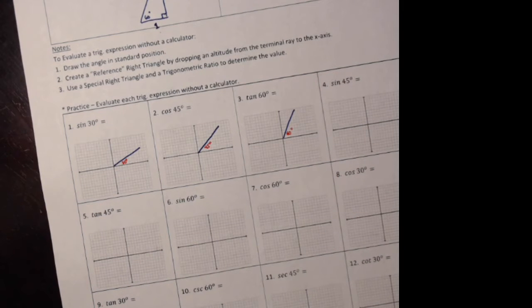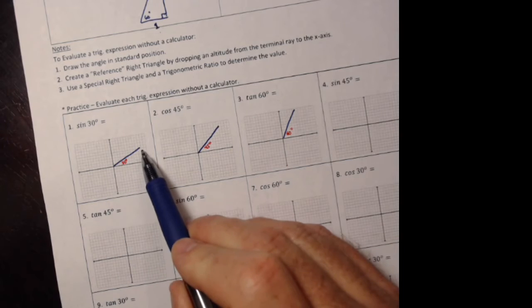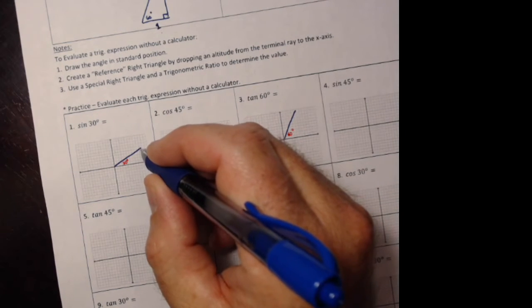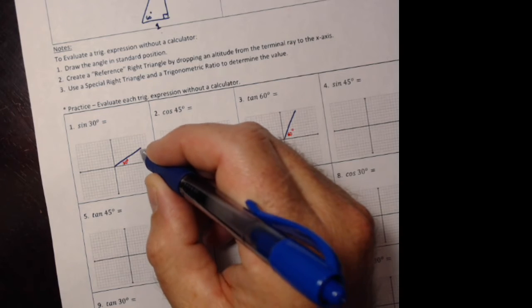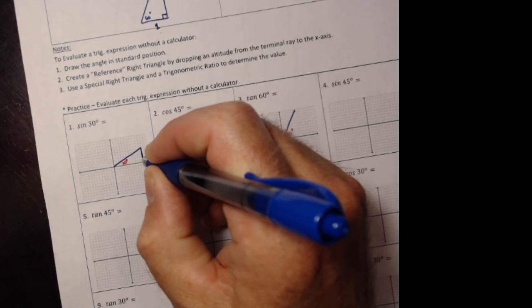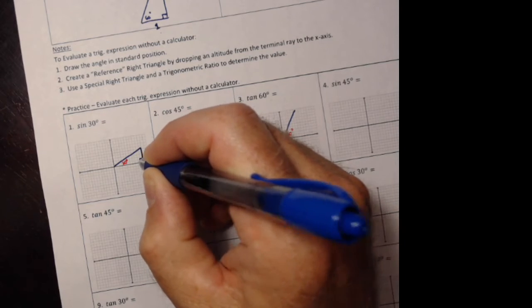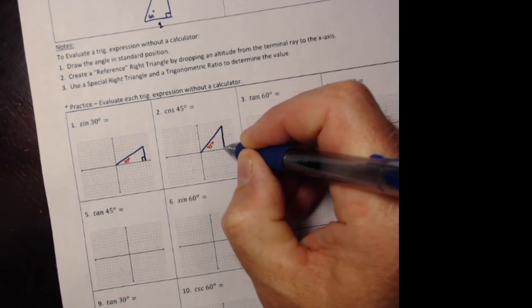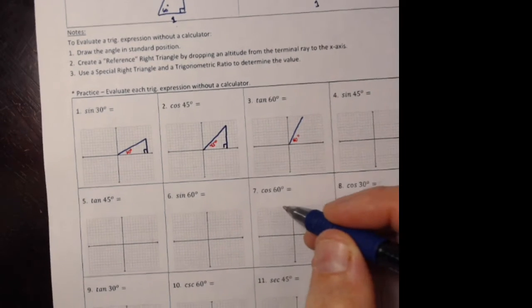So the next thing we do, we need to get a reference triangle out of that. The way we do that is from the end of our terminal ray, we're going to drop an altitude for this triangle straight down to the x-axis. That's not straight. You can do a better job than I did. That forms a right angle.